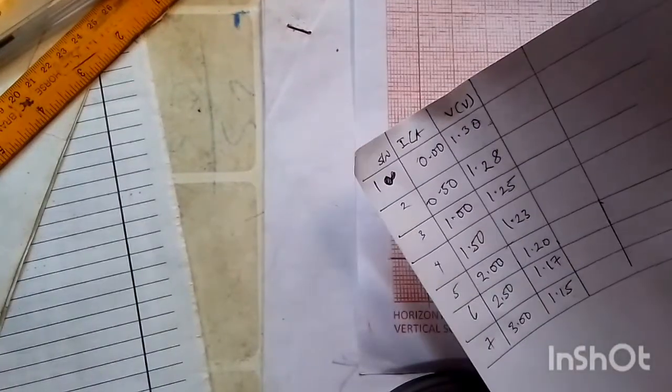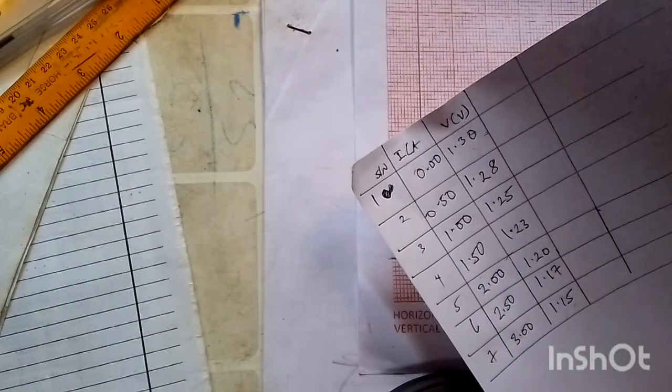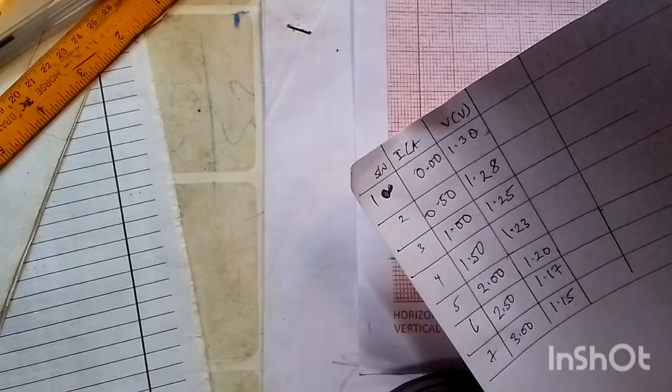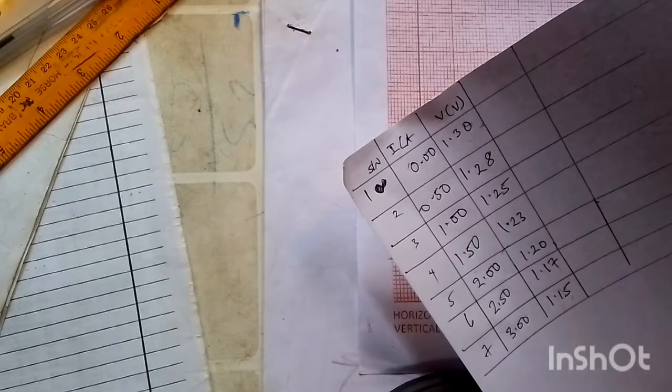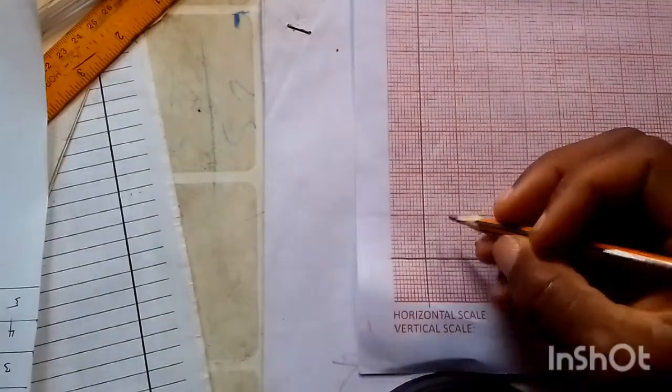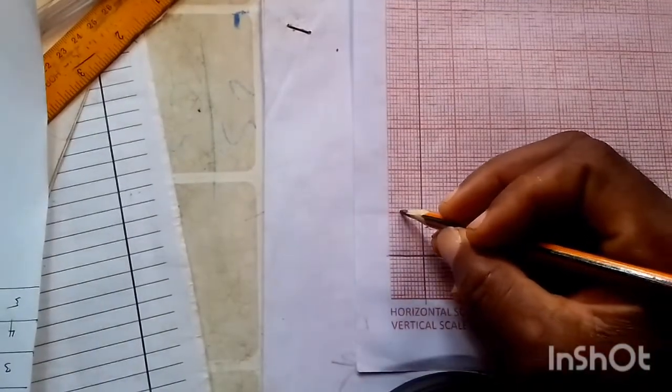All right, so we'll take a look at our values again. V, the highest point is 1.3, the least 1.15. Now we can have here as 1.0.